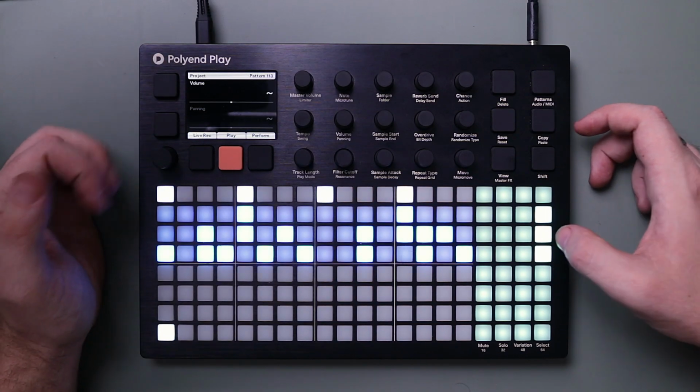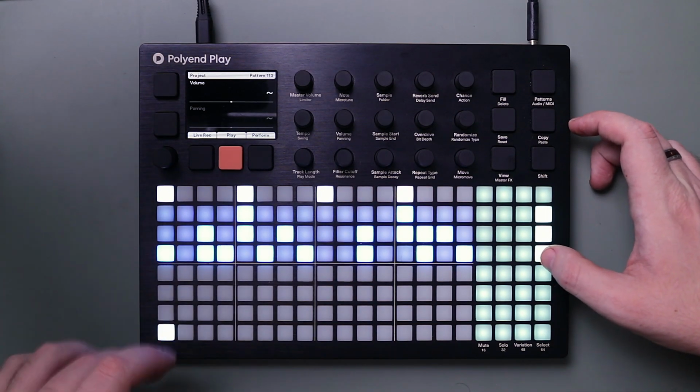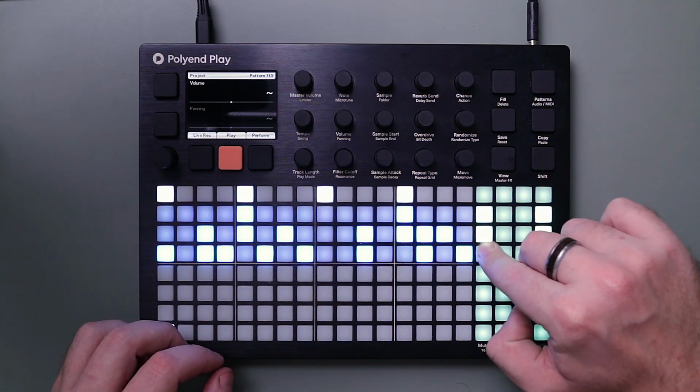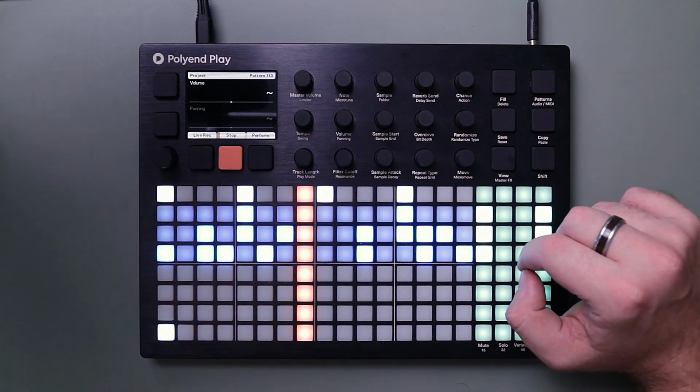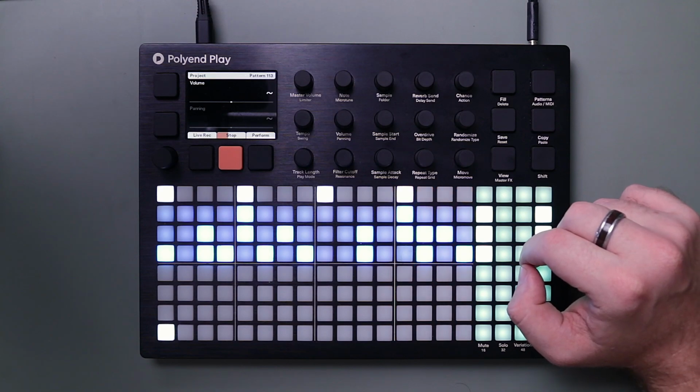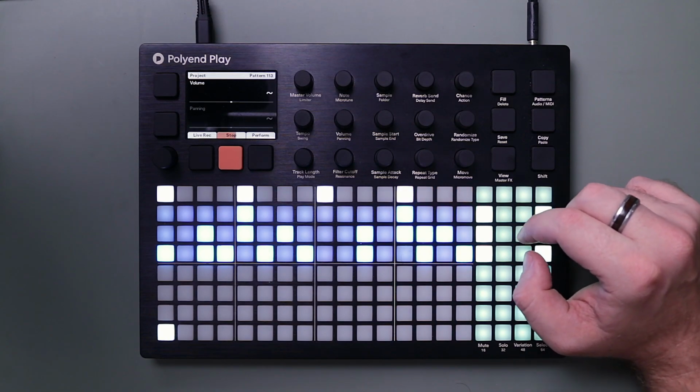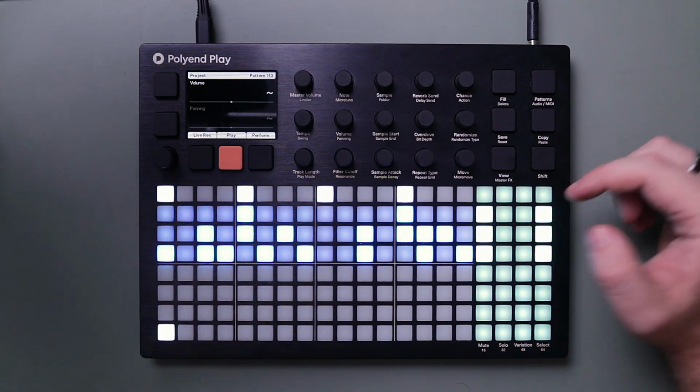I might just have this as the drum and this pad sound. So if I just mute these, we can test it out first. Yeah, that sounds really good.